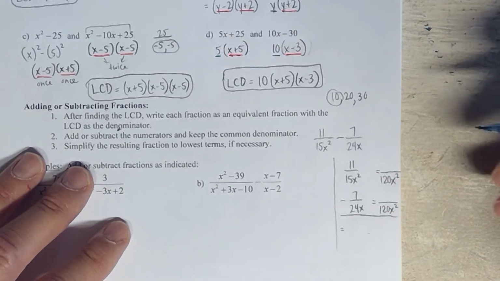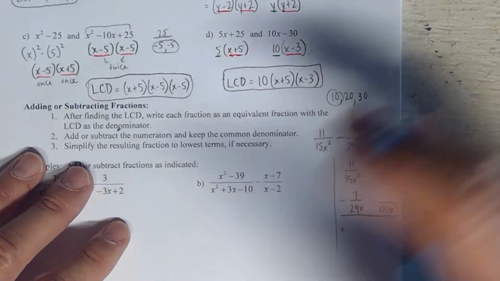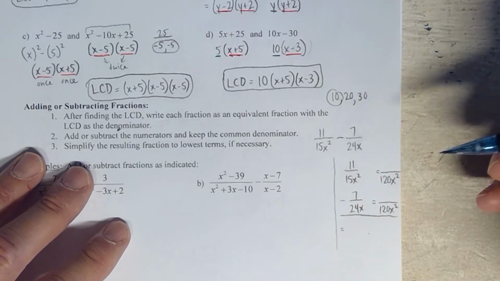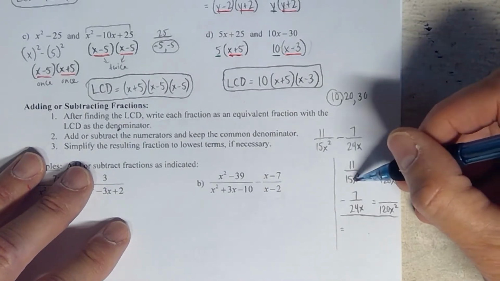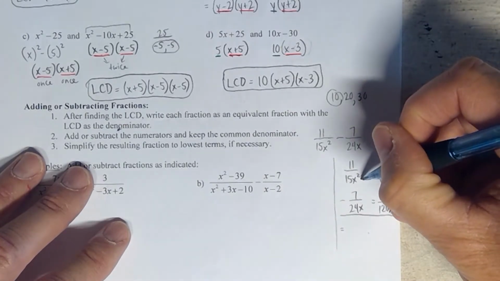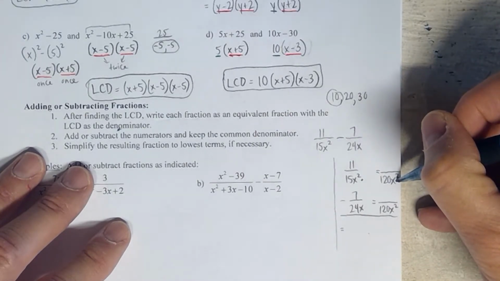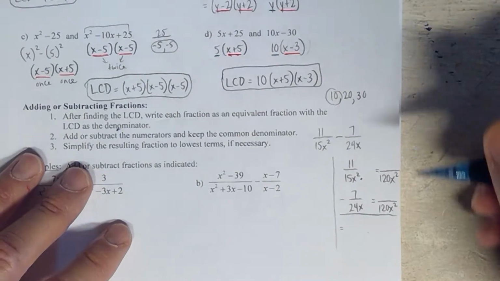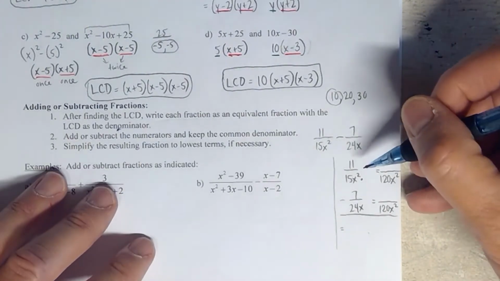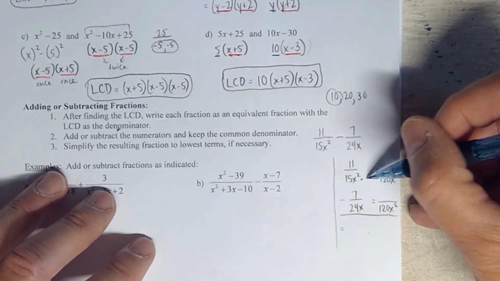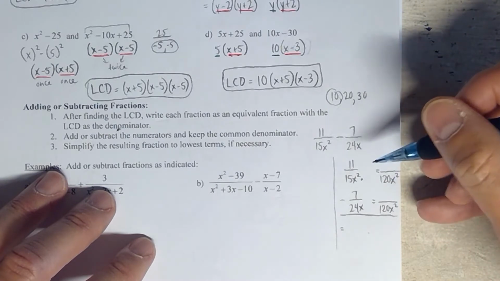How are we going to do that? It's kind of like doing a GCF problem. I know we're doing LCD right now, but it's a similar thing when we do the multiplication part here. If you factor 15x squared out of something, what do you have to multiply by to get it to equal 120x squared? Well, when you figure out what you have to multiply by to get it equal to something, you look at each part.